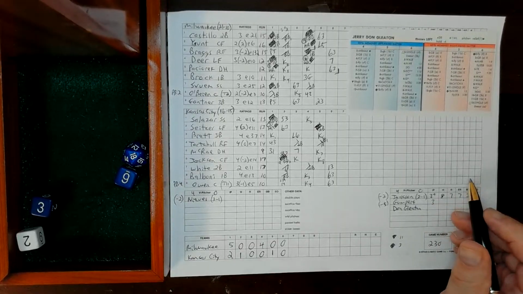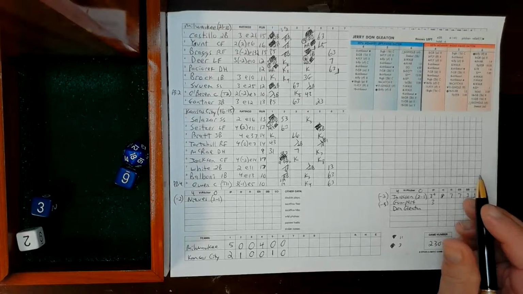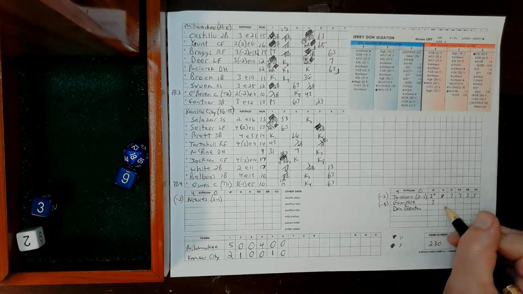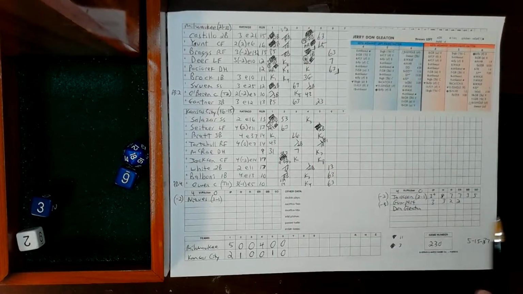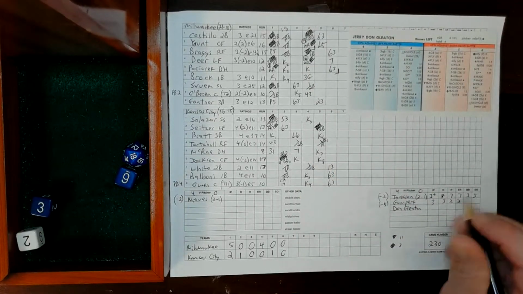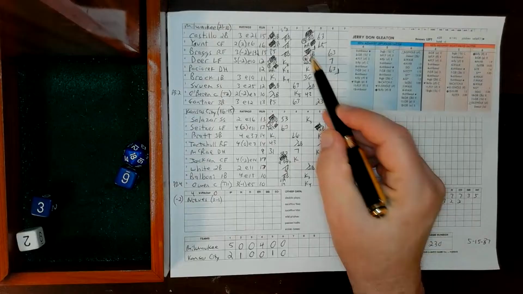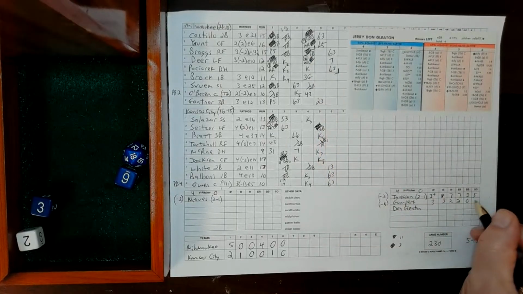3 innings pitched. He gave up 2 runs on 3 hits. The 2-run homer from Deer is what he really gave up. Let's see. No, actually, it was 3 hits. Yeah, I did have 3 hits. Okay, 1, 2, 3 for the hits. All right, no walks and a strikeout.